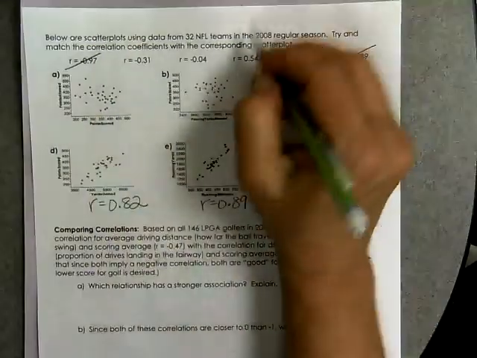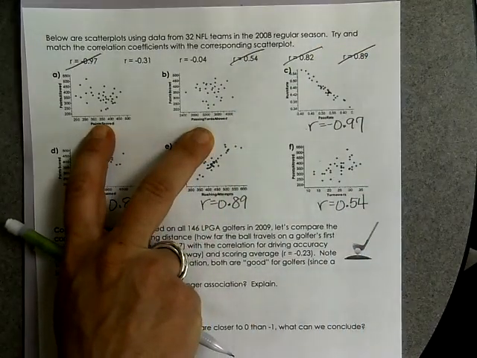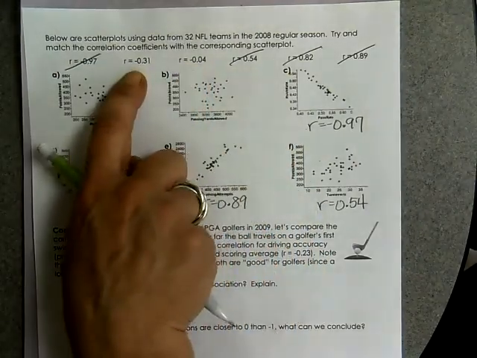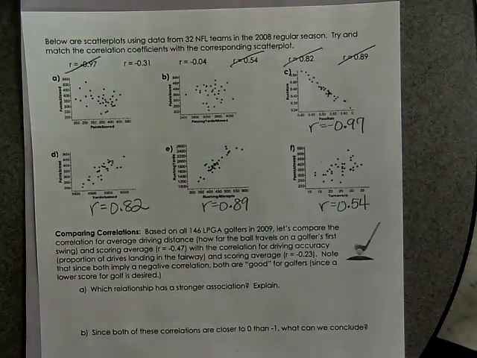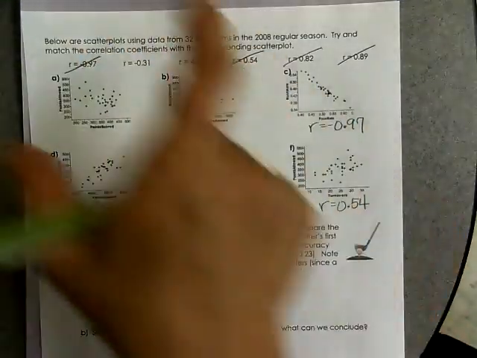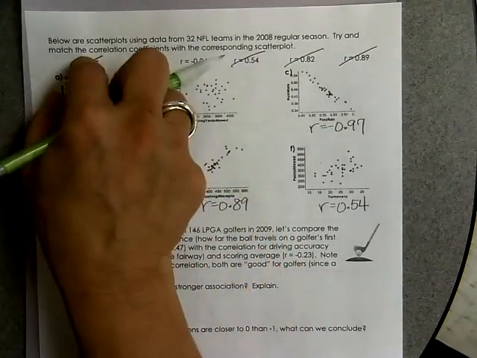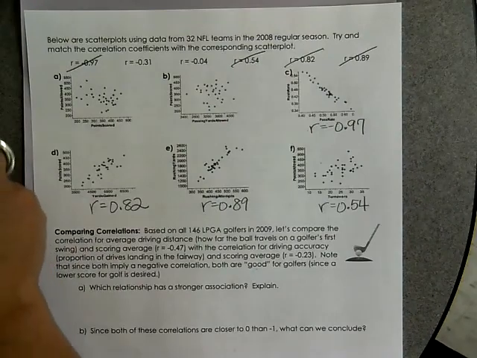So then I have these, oh, let me cross that out. So then I have these guys. They both look pretty random, but notice that we have one that's super close to 0 and one that has a little bit more of a negative pull. Which one really looks like it's being pulled more in a negative direction? To me, letter A looks like it's being more pulled in a negative direction.